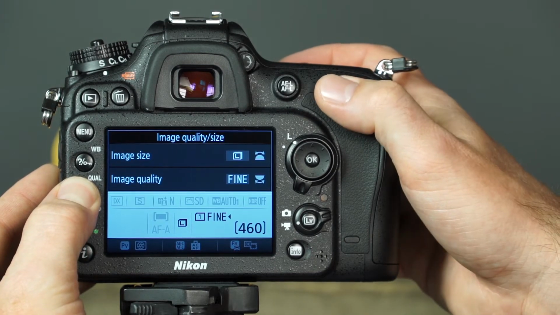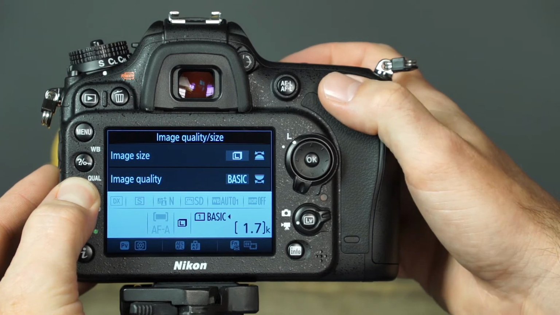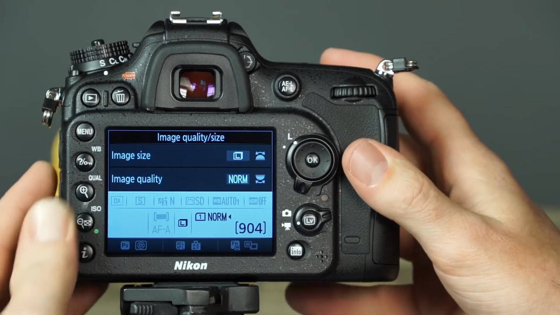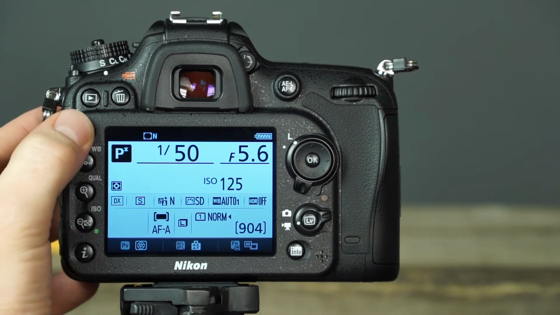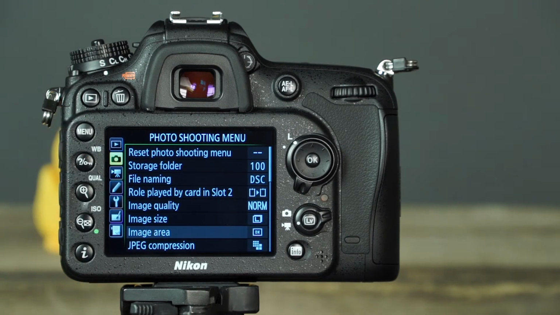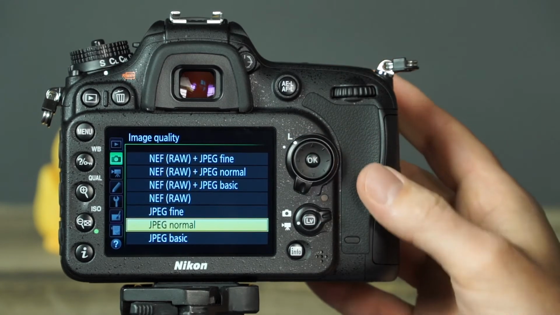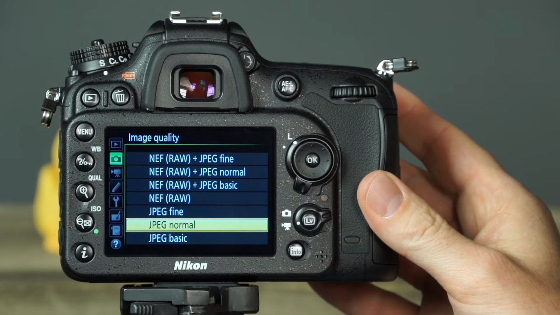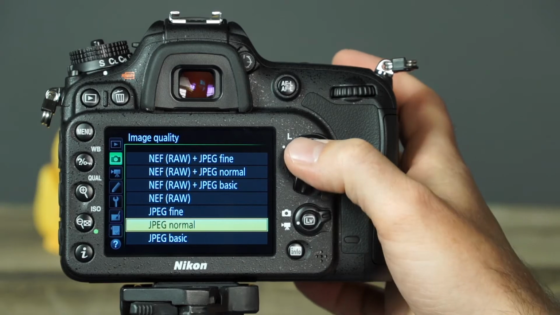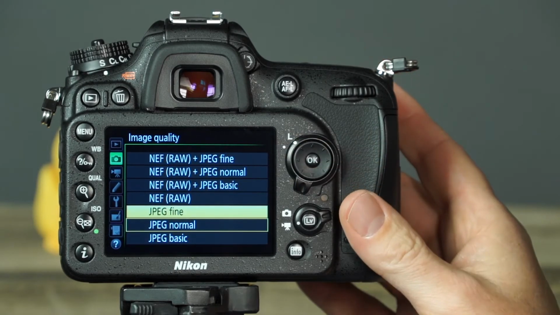You can see the selected image quality setting on the information display or control panel. The other method for selecting the image quality is through the menu system. Enter the camera's photo shooting menu and select Image Quality. Here you can choose from a variety of options. Let's start at the bottom of the list and look at the JPEG options first.